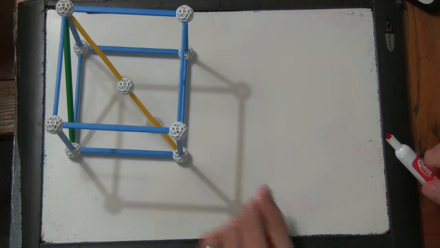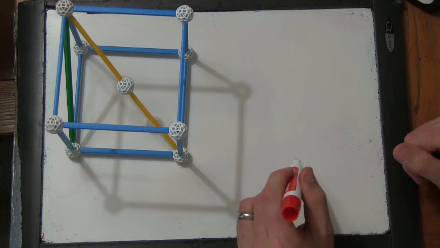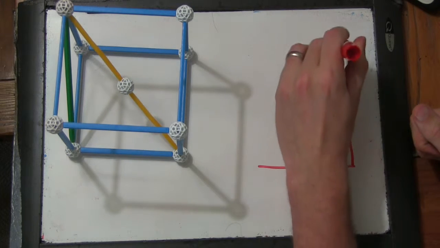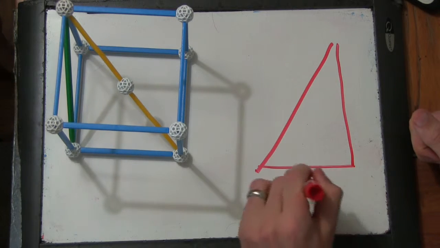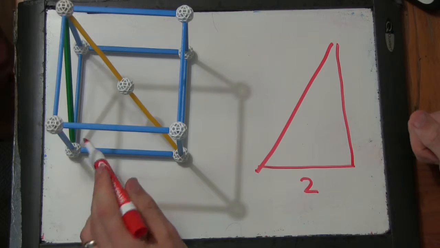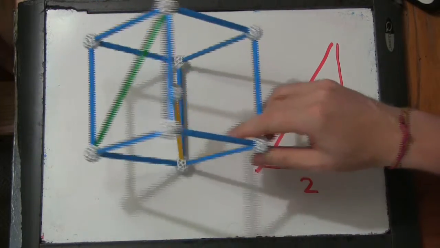So let's call the sides of our cube 2, because some of the shapes we're going to look at later, it's going to be nice to be able to divide by 2. So just get used to calling the main sides 2. All right. So if the side here is 2, what's the length of that green piece? That would be 2 root 2.